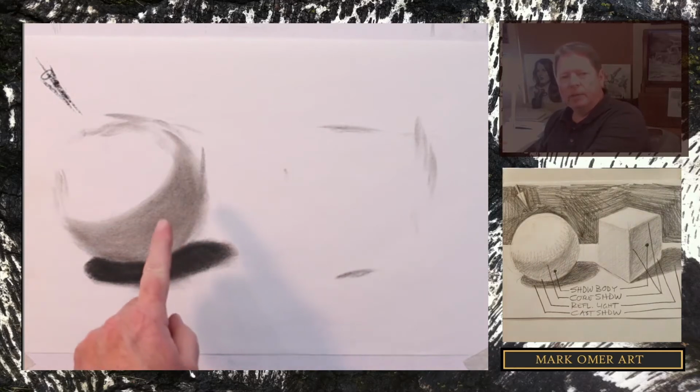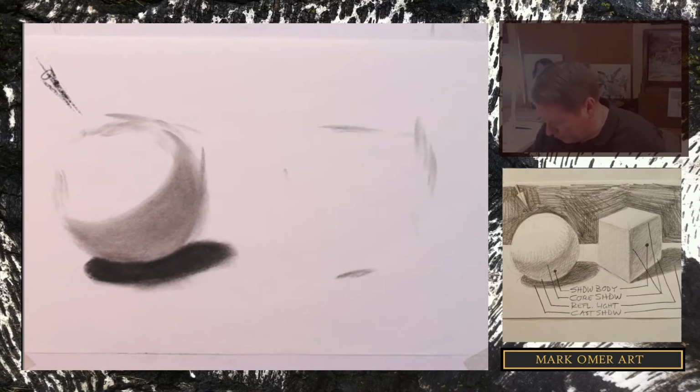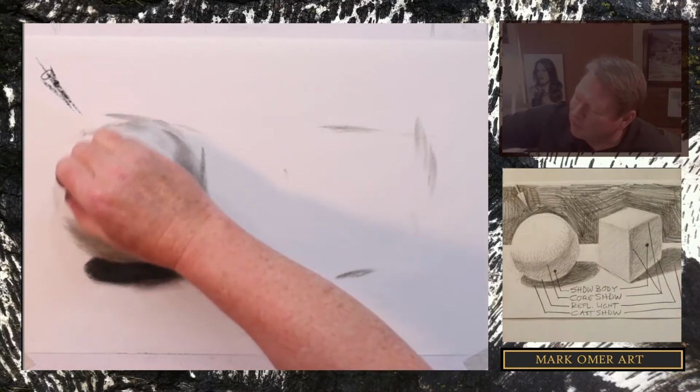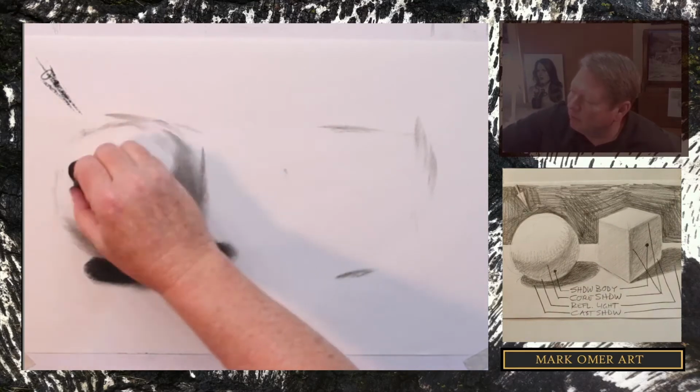Okay, now there's a couple of things we want to do with this sphere, with this ball. And the first is we want to add something that's kind of the magic to making it curve in space. Let me just clean this up for a second.